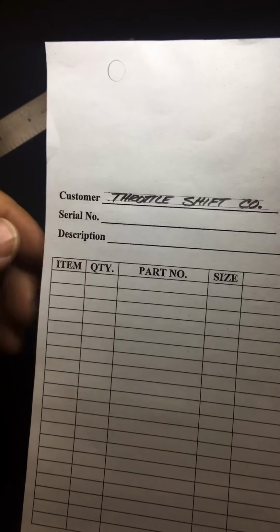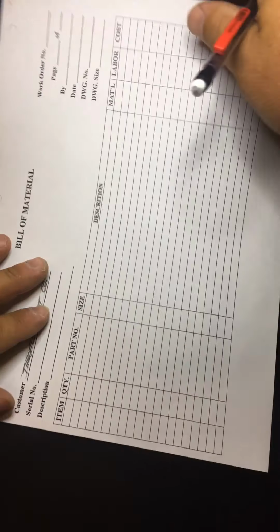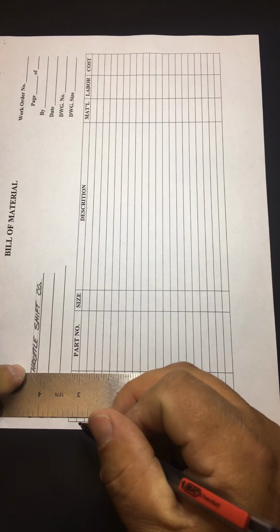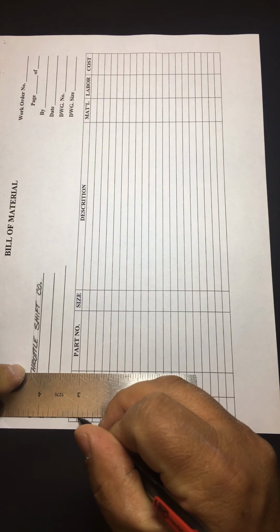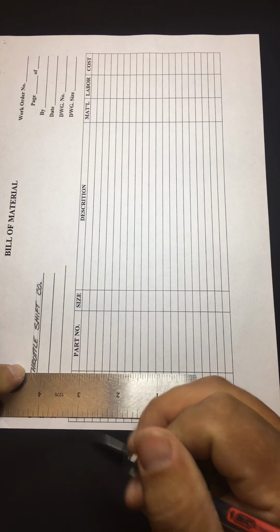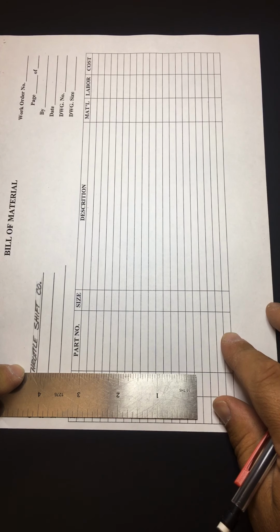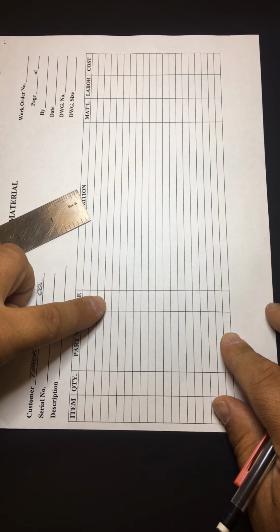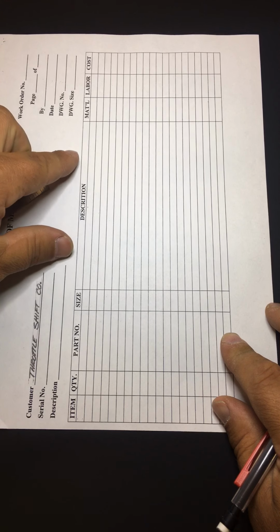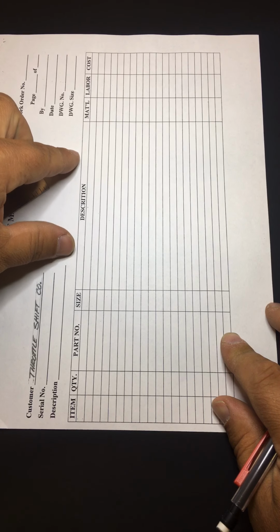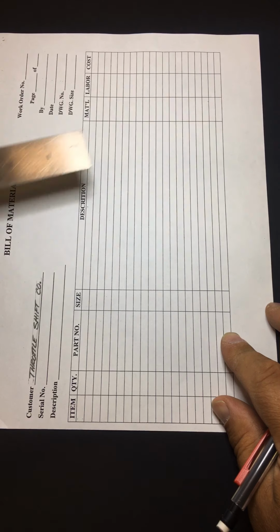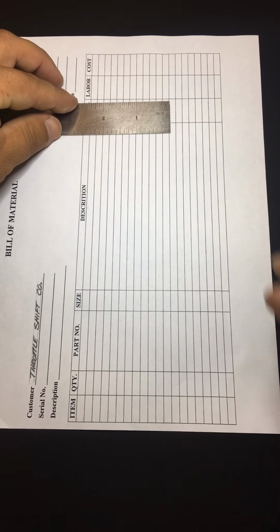To fill out the boxes down here, and I'm actually going to turn my page this way to make it very, very easy for me, I'm going to lay in my ruler, and I'm going to mark that 1/8 inch, and I'm going to do one box at a time, because I know I have to fill in item, quantity, part number. Nothing is lettered in size, and then adjust the description. These 3 boxes, the material, labor, and cost, are not lettered. So I don't even need to go to that area.